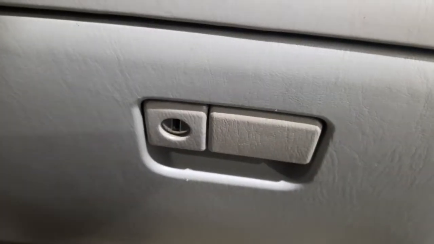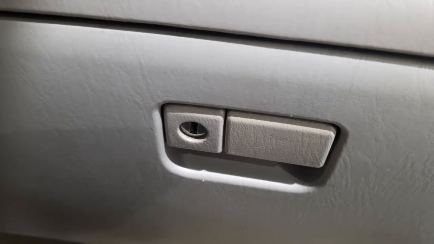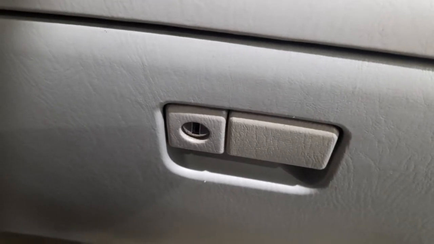Hello friends, in my video today I will show how to replace and install the cabin AC filter on a 2004 Toyota Highlander. Please watch, and you can do it.